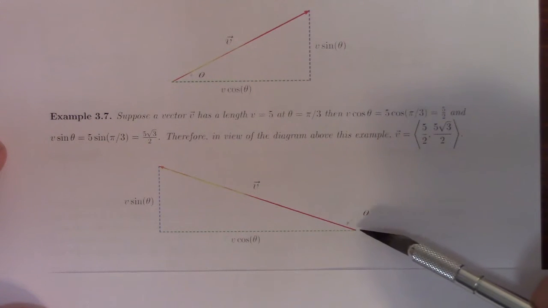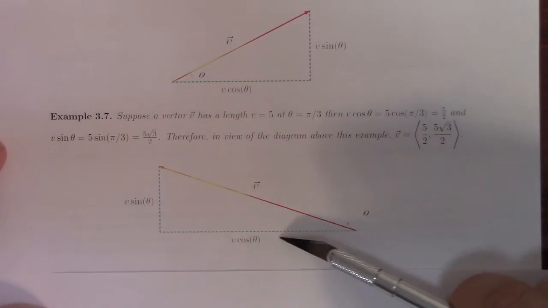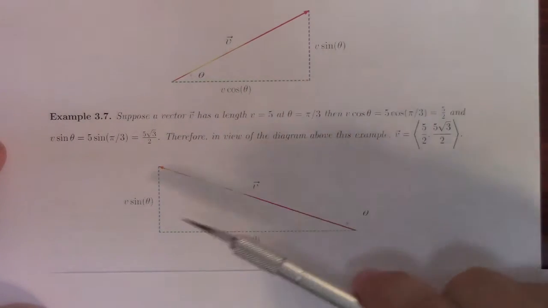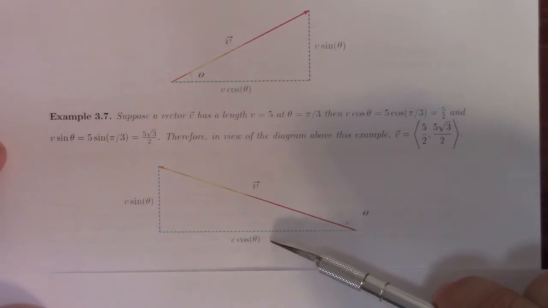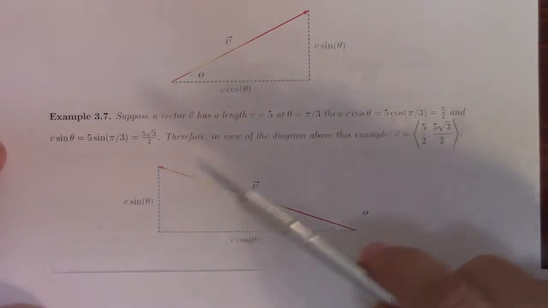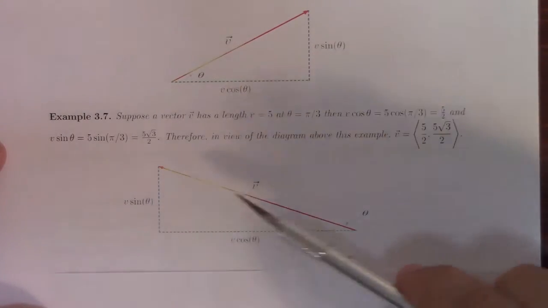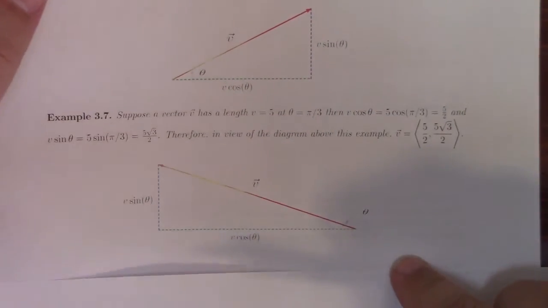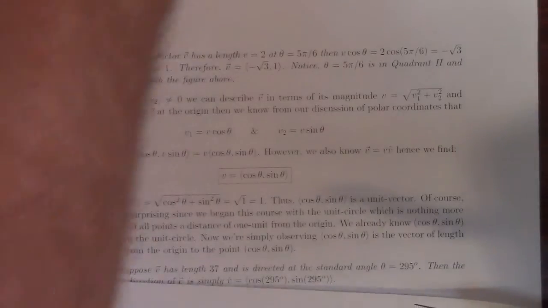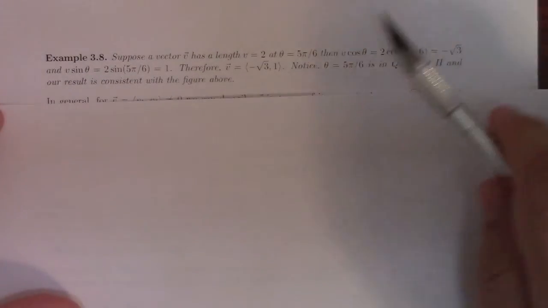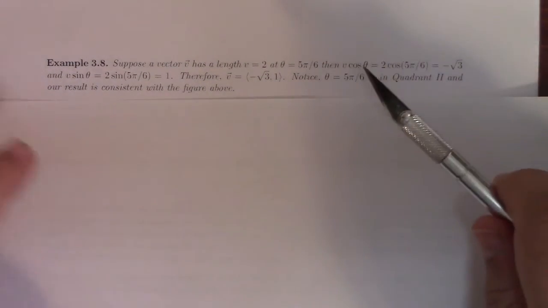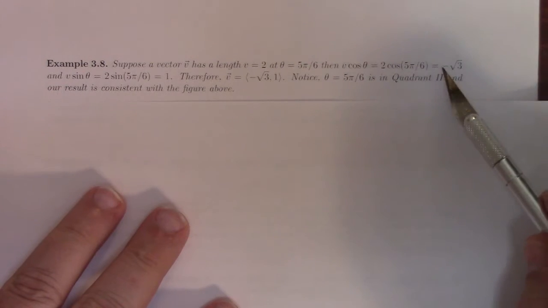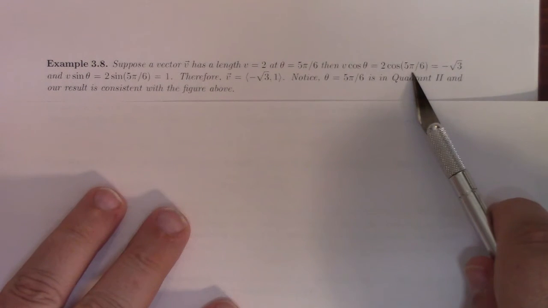Okay? Another example, this time the angle is over here, but it's really the same song and dance, because remember, when theta is between pi over 2 and pi, or 90 and 180, the sine theta is positive and the cosine theta is negative, just like we want. We want a negative x component for the vector and a positive y component for the vector, and that's what we get from using v sine theta and v cosine theta. Specifically, I said length 2 and 5 pi over 6 for the angle, so that makes you like 30 degrees above the negative x-axis for what it's worth.